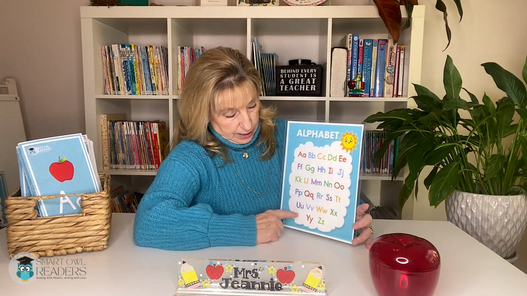V, W, X. And you're going to see, I should say, hear this sound at the end of English words and these three-letter words. A lot of times you'll see a xylophone with an X. That's because it starts with X. It's not because xylophone starts with the sound of X. Y, Z.